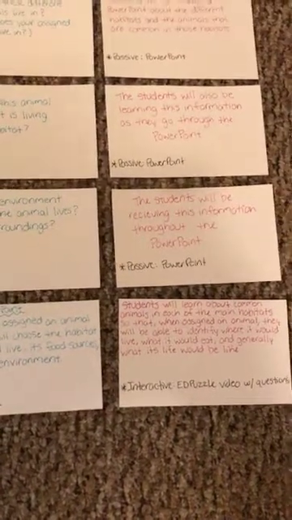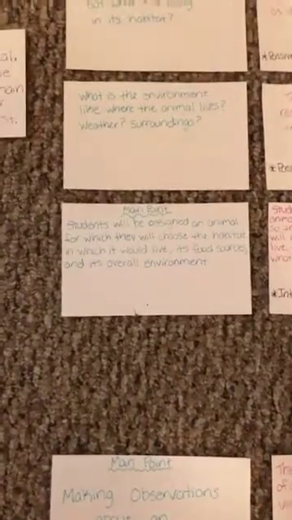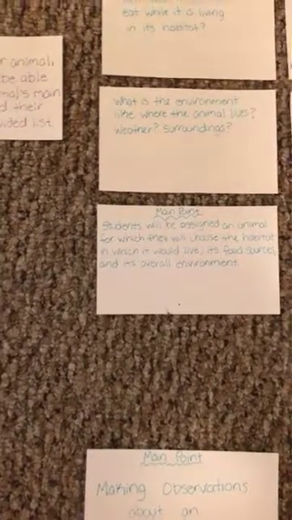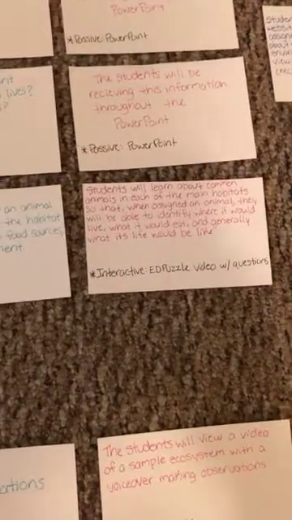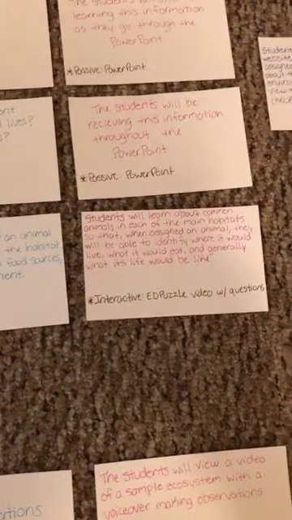And that will be like the third point that kind of brings together all the information that gives us the very last point here, which is when they're assigned their animal, they're going to be able to talk about where it lives, what's its food source, and just the overall environment that it lives in. And so here, this will be an interactive Edpuzzle video. It'll kind of be an overview for the last 3 points that they learned about.